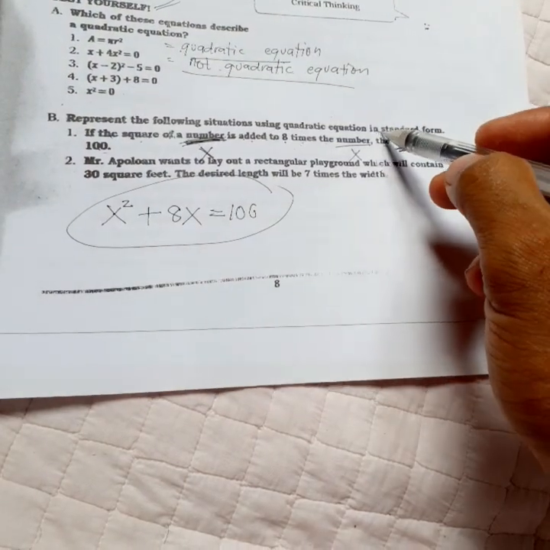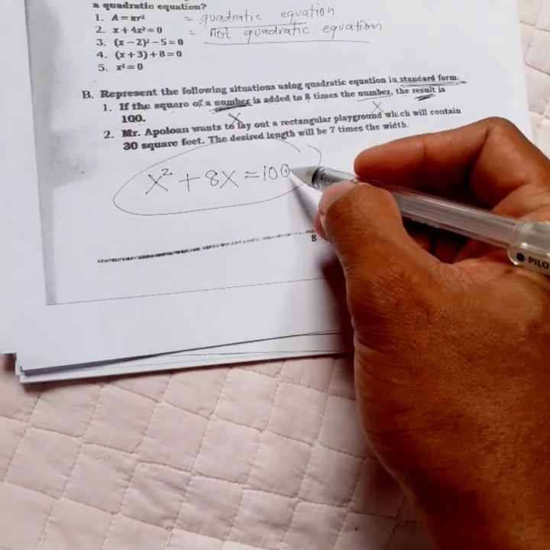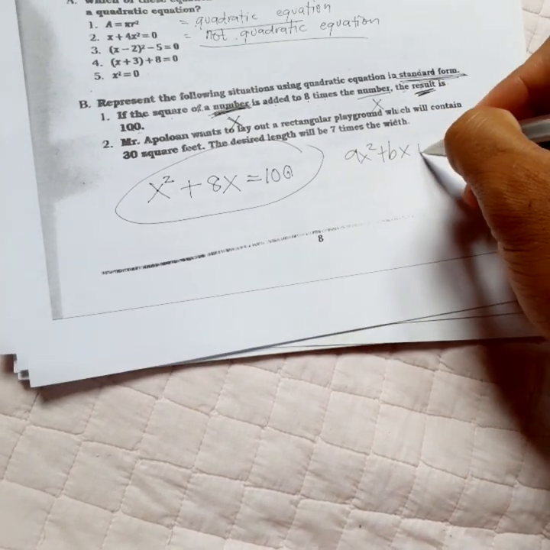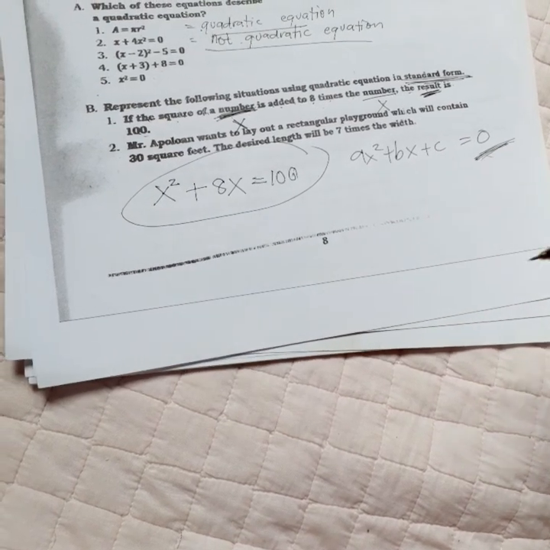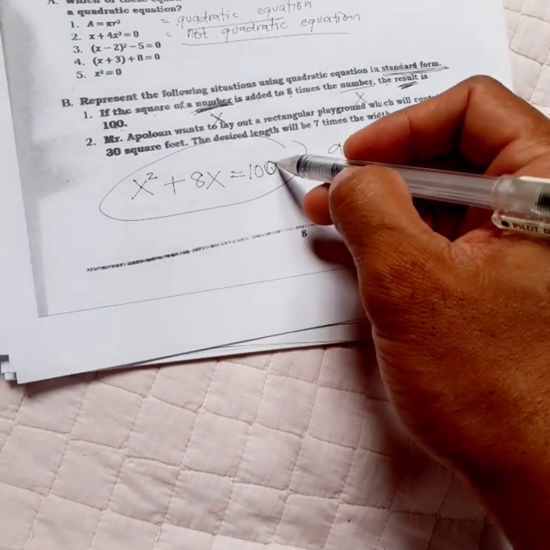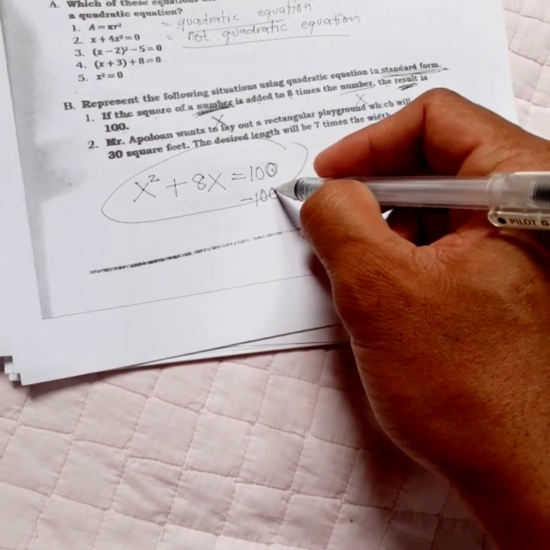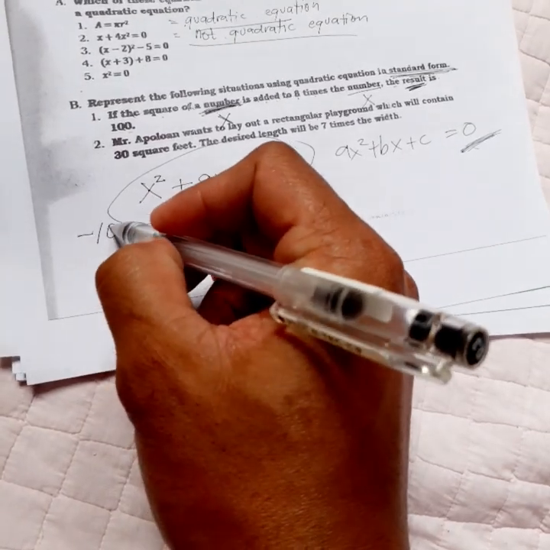So that is our equation. Transform this one to standard form. Standard form, again, is ax squared plus bx plus c equals 0. So 0 ang atong right side. Unsaon para ma-0 si 100? Minus 100. Kung unsa imong gibutang sa kani nga side, butang pud sa other side, minus 100.